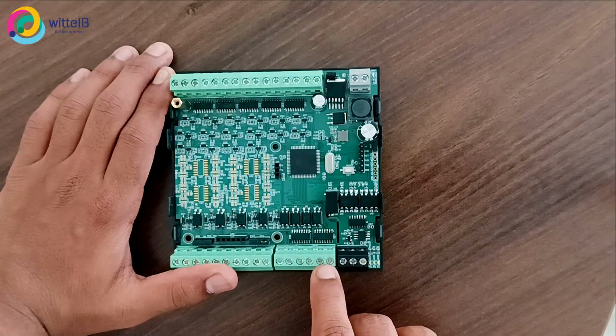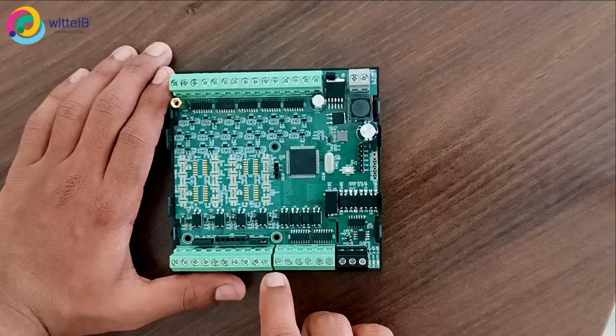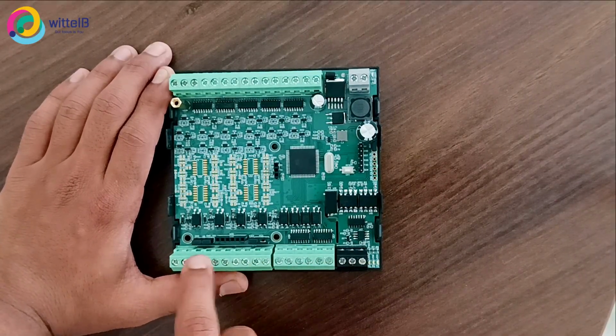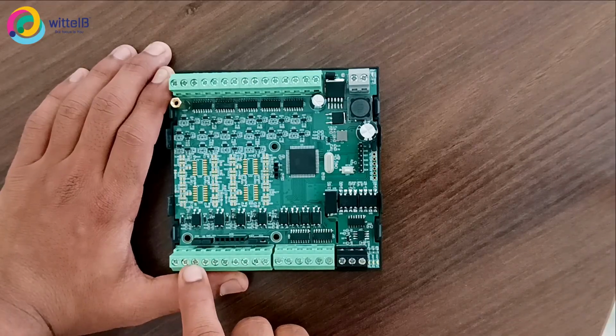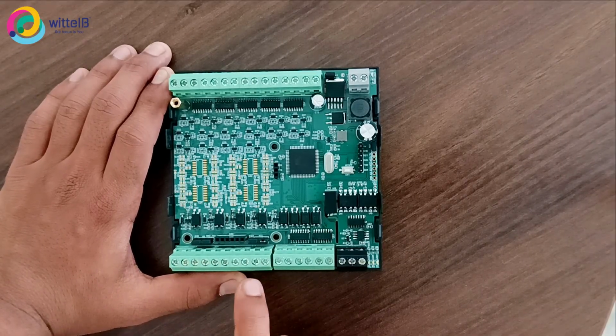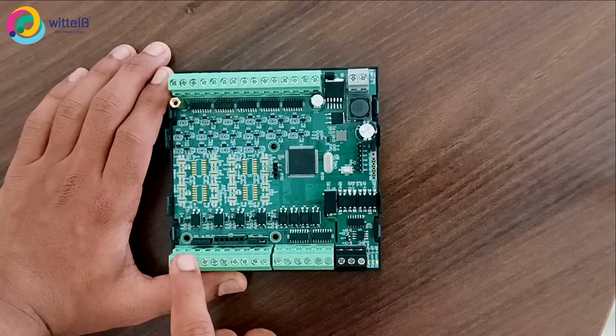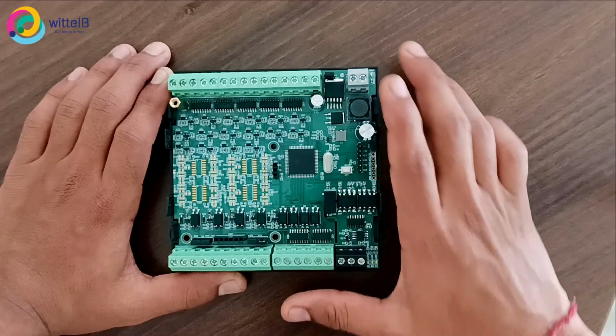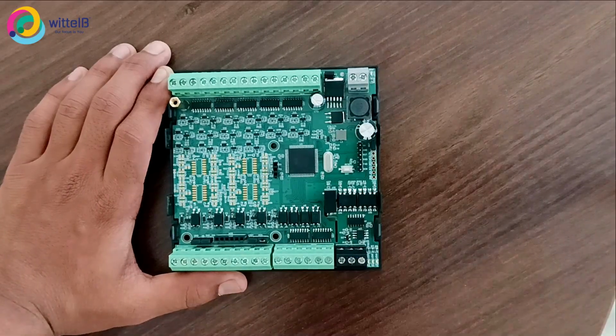Here we have another 4 universal inputs, and here we have the universal output part. In this universal output the starting 2 pins are the voltage reference, one is the voltage reference and the other is the ground, and the next 8 channels are the universal output.